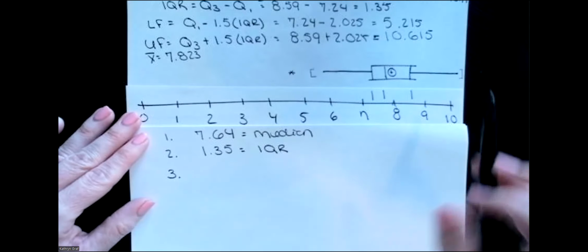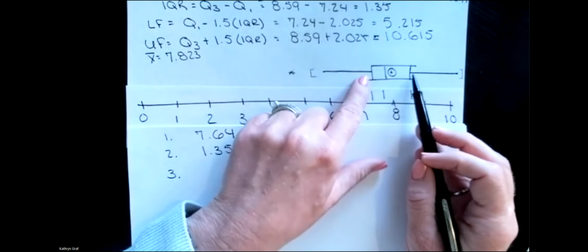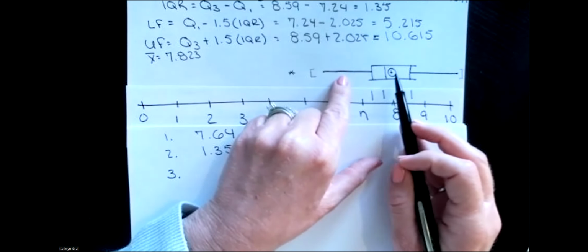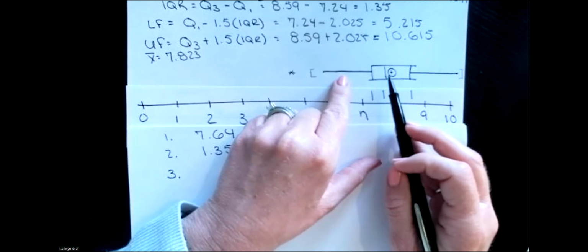Now remember, the shape is kind of your own interpretation. Sometimes they're a little iffy, like whether they're symmetric or skewed left or skewed right. One person might say skewed right, and the other might say it's more symmetric. This one is a little tricky. When I'm looking here, my whiskers do appear to be about the same length, but my mean is larger than my median.